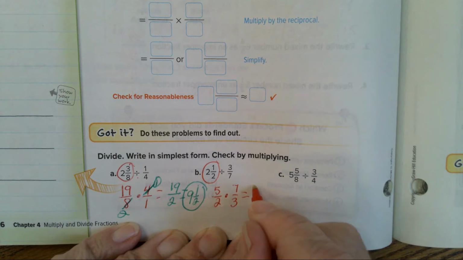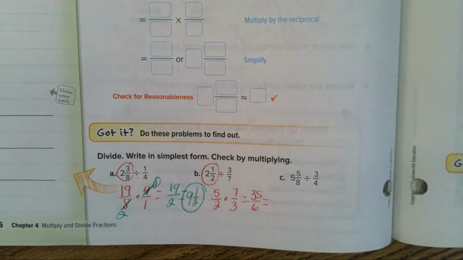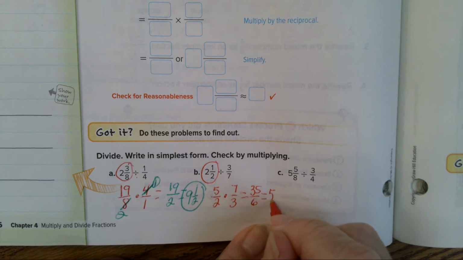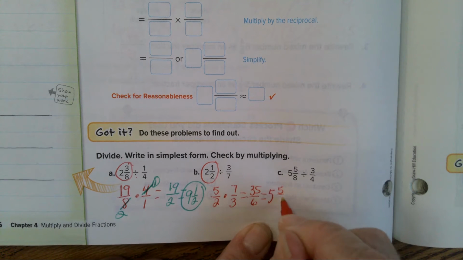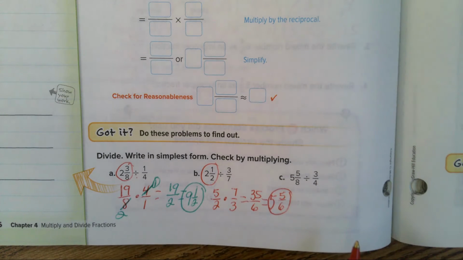7 times 5 is 35. 2 times 3 is 6. And that equals, it'll go into it 5 times. That's 30. And you have 5 left over. 5 and 5/6. Any questions?